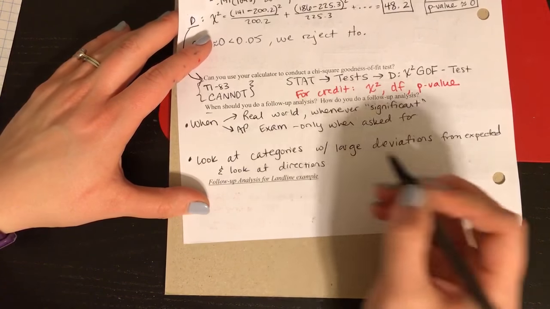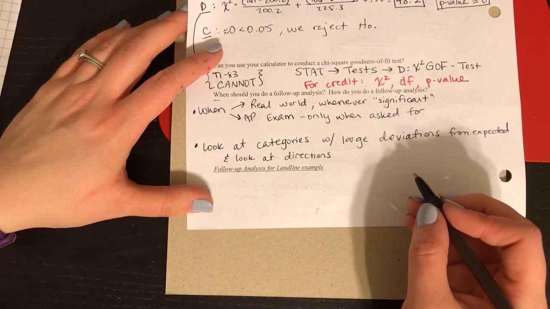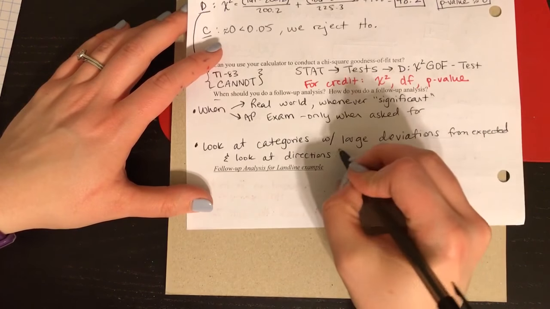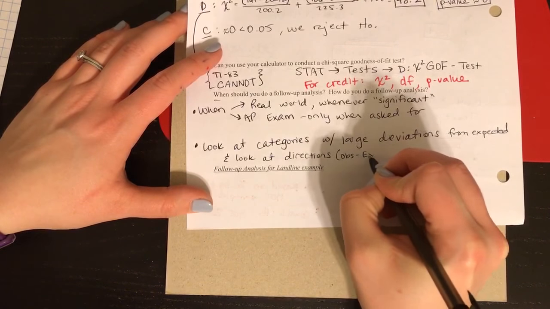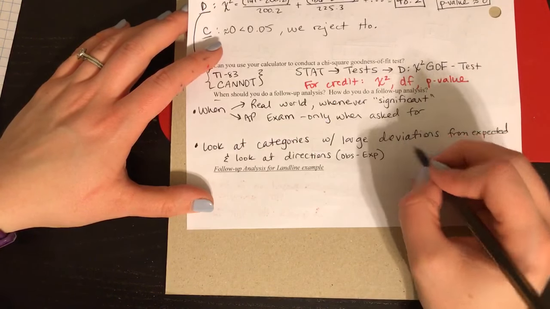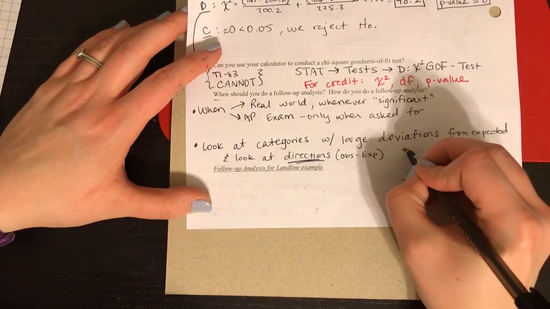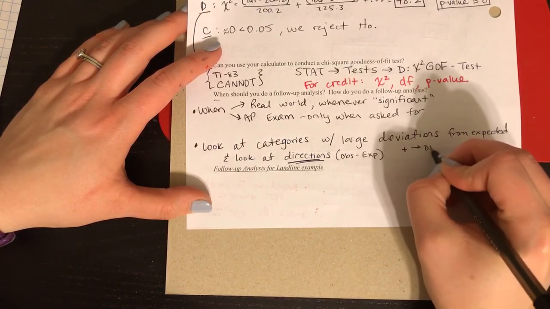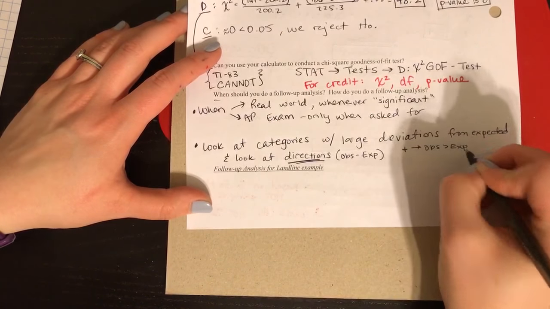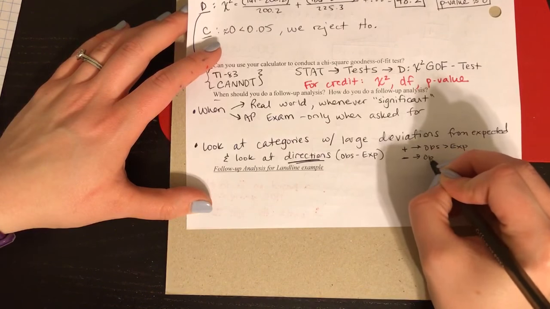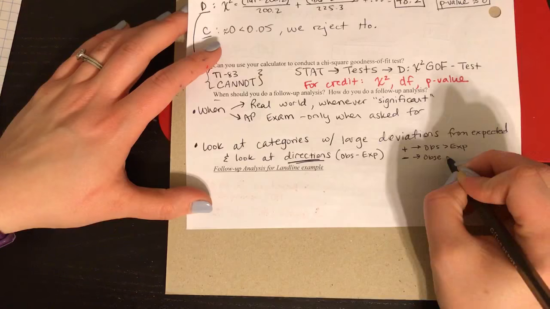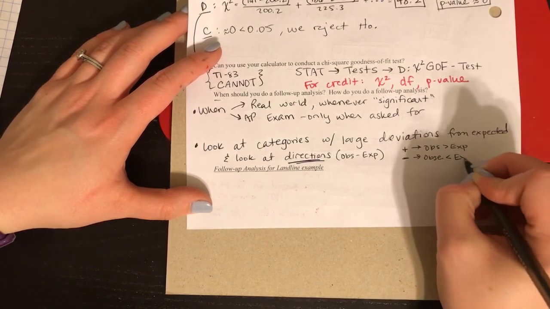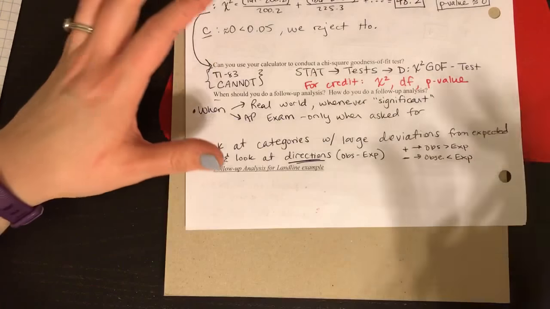If you're always doing observed minus expected, a positive means observed is greater than expected. A negative means that observed was less than expected. And that can sometimes be telling as well.